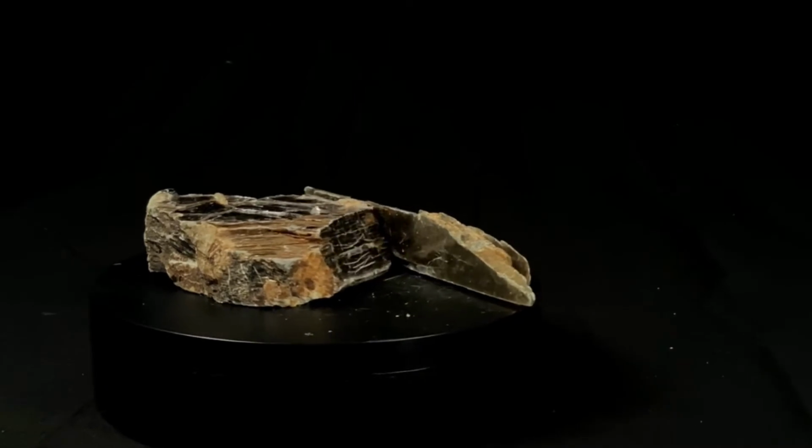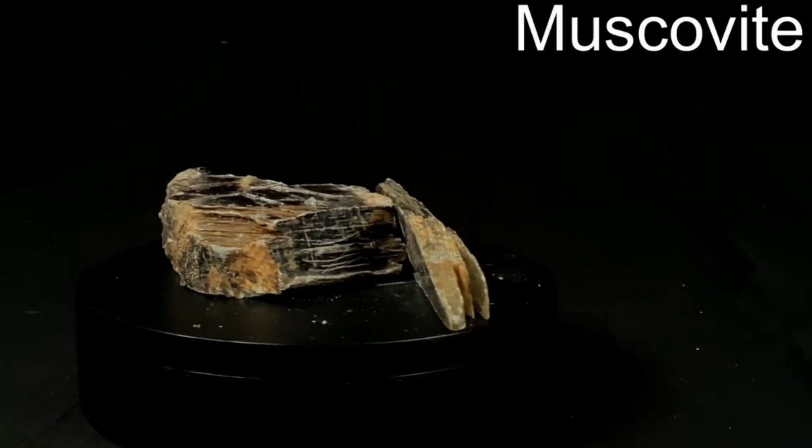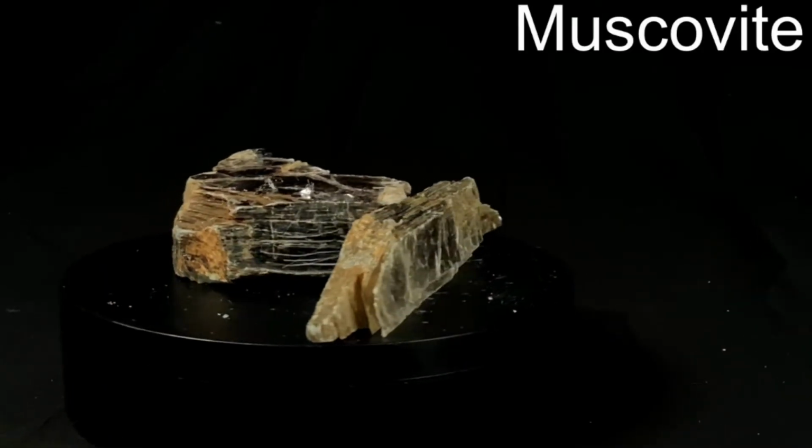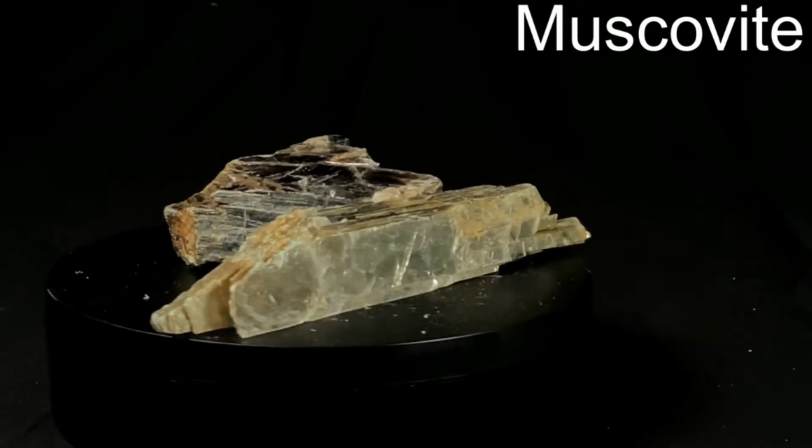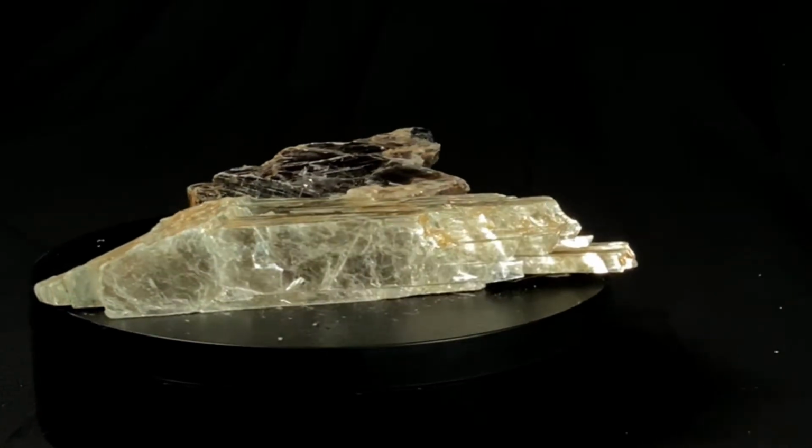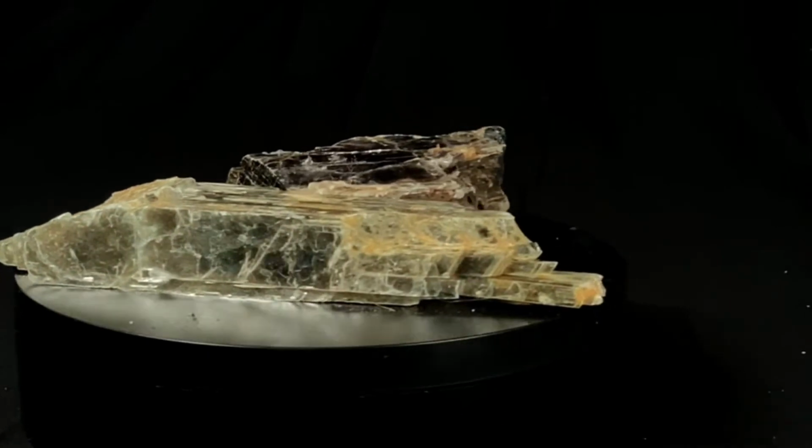After hornblende, we have muscovite. Muscovite is the other mineral that peels into thin sheets. As this one rotates around, you'll see a very similar book of muscovite as we saw with the biotite, but in this case, it's clear. This stuff can be transparent, like you can see right through it, so it's pretty neat.